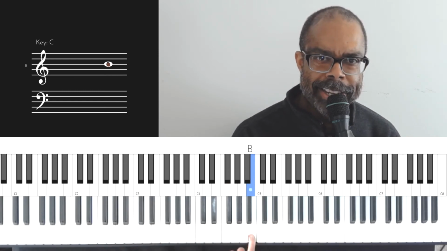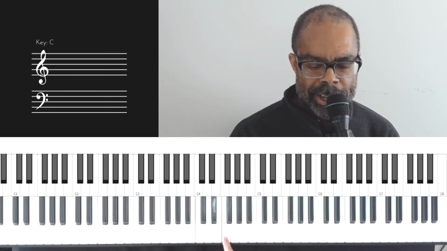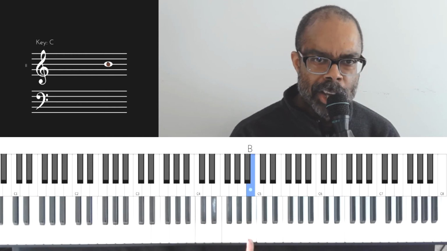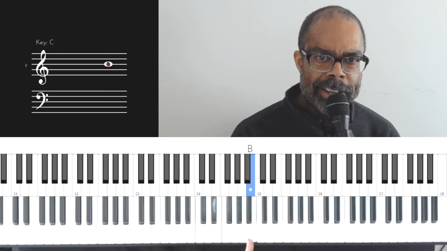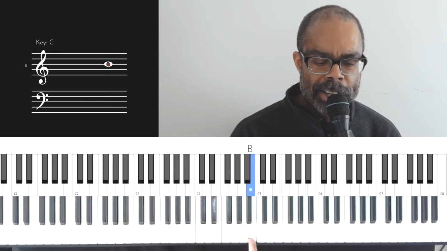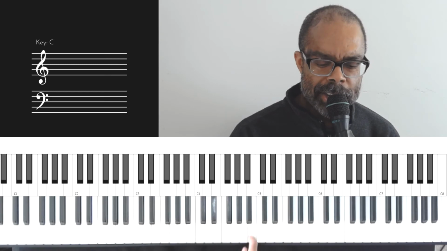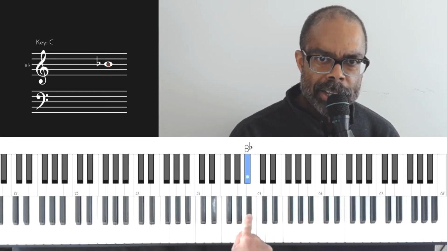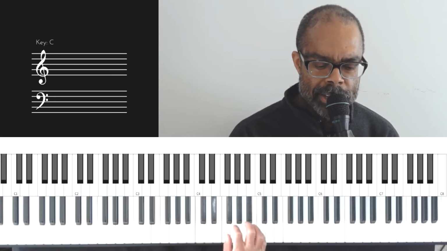Why is that? Because now when we're trying to play the key of F, this note doesn't belong in the scale. It sounds really sour. In the key of F, we don't have a B. Instead, we have a B flat. So if I play it, it sounds like this.